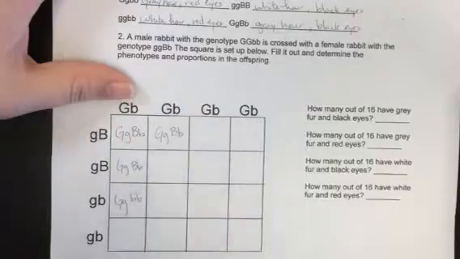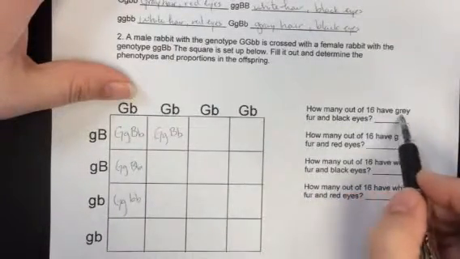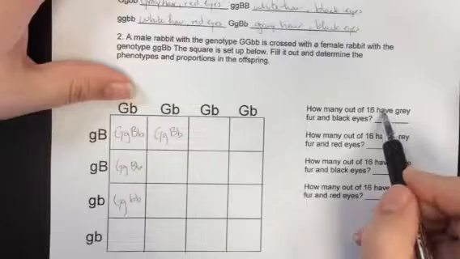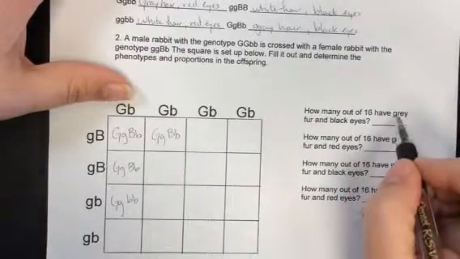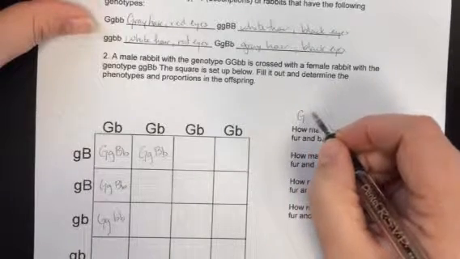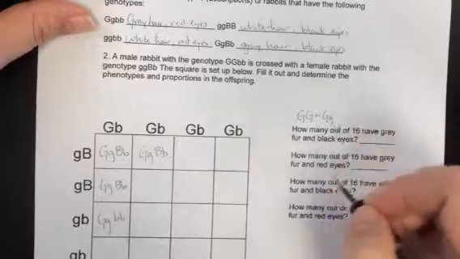When you have that all done, you're going to come over here, and how many out of 16 have gray fur and black eyes? So to have gray fur and black eyes, let's look at our possible genotypes. For the gray fur, it can be big G, big G, or big G, little g.